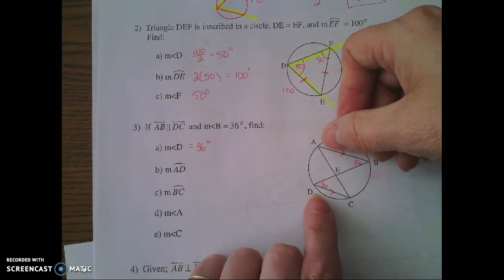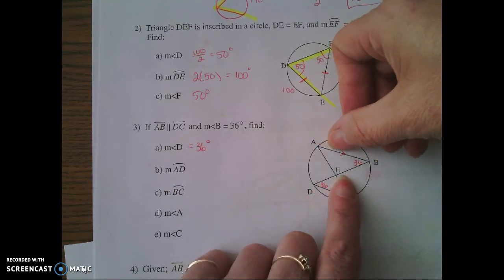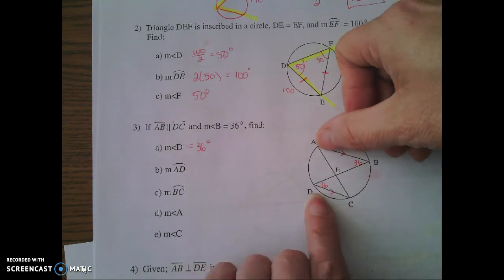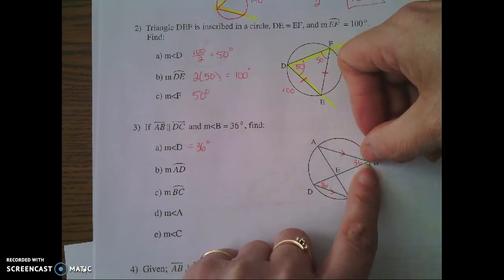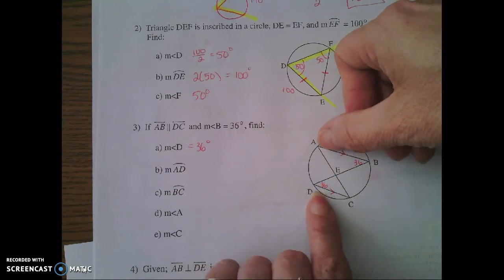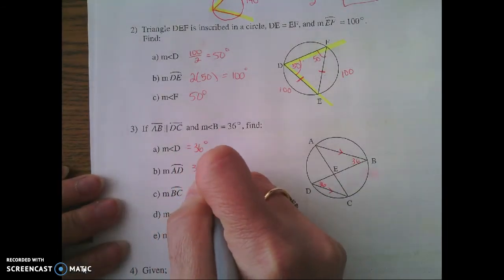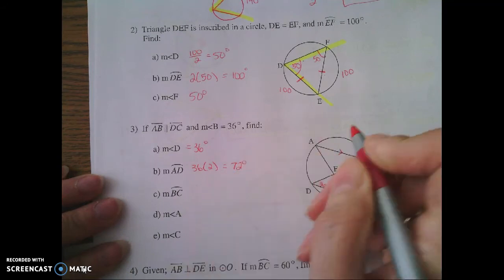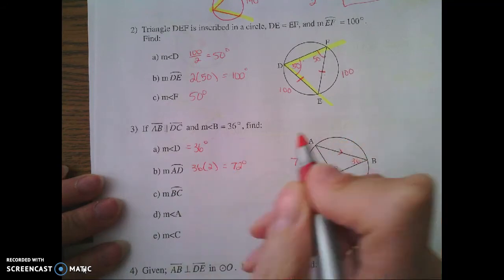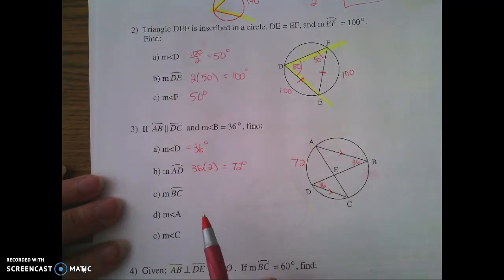All right, so let's follow back some other lines. So what if we went this way? Oh, there we go. 36 degrees inscribed angle leads out to arc AD. So if you took your inscribed angle, multiplied it by 2, you're going to get the measure of that arc. Notice I'm labeling all my answers in degrees.